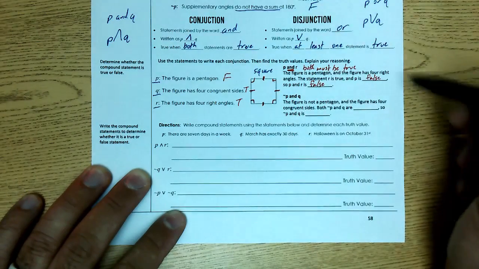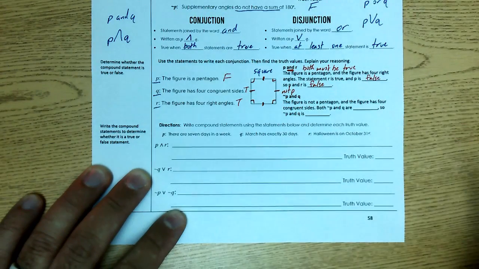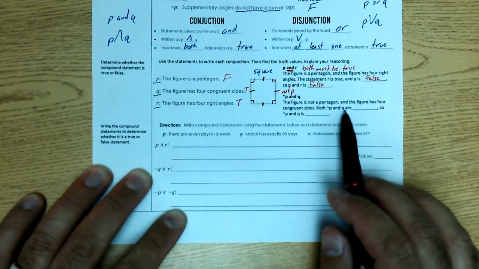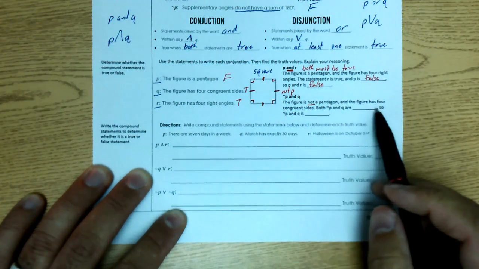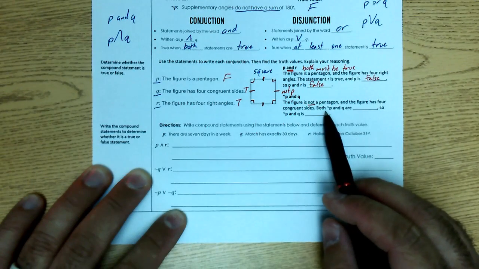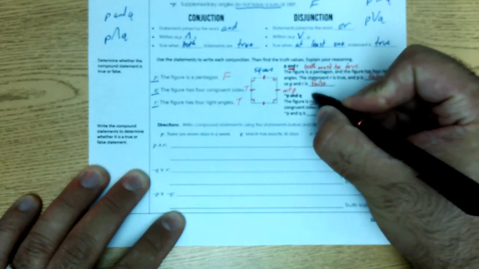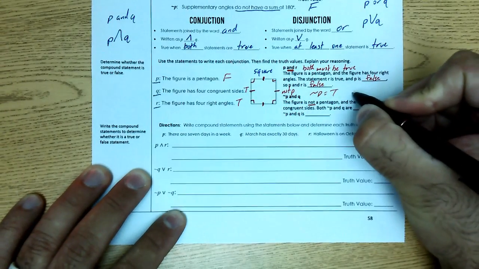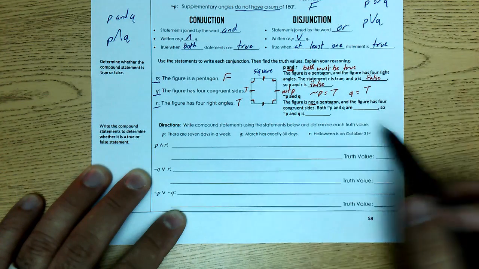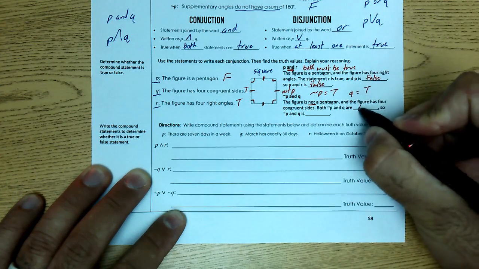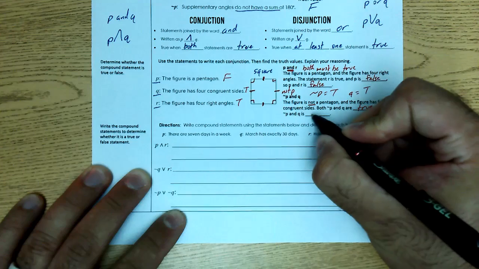How about the second one down here? Not P and Q. The figure is not a pentagon, and the figure has 4 congruent sides. So it's a negation. That means not P is true. Q is true. So both not P and Q are true. So not P and Q is also true.